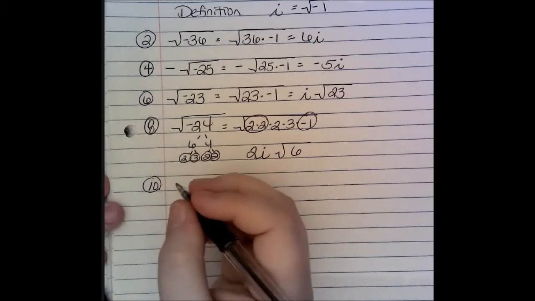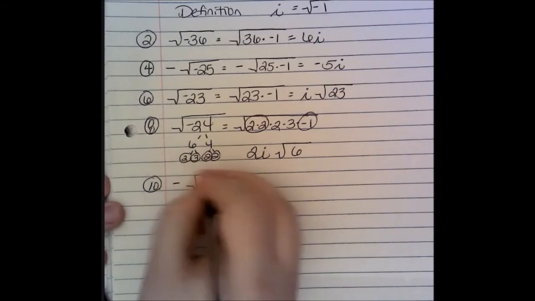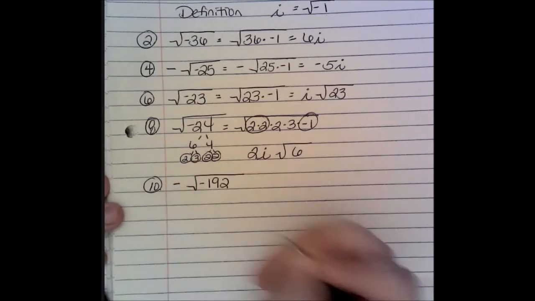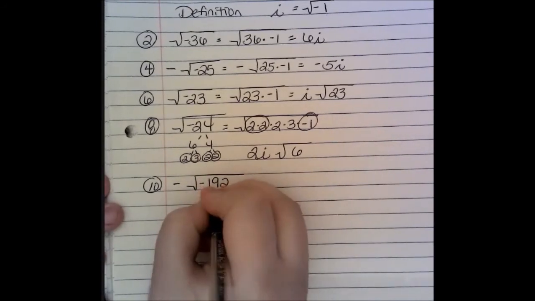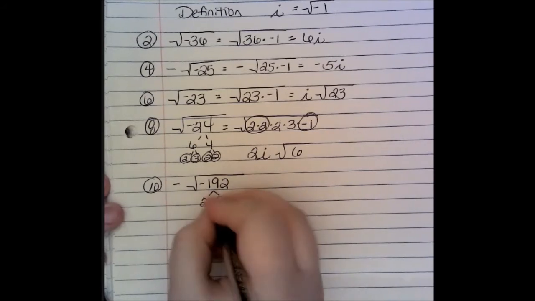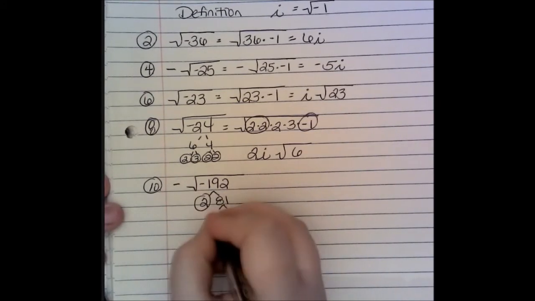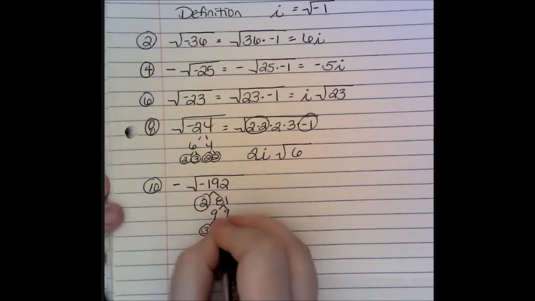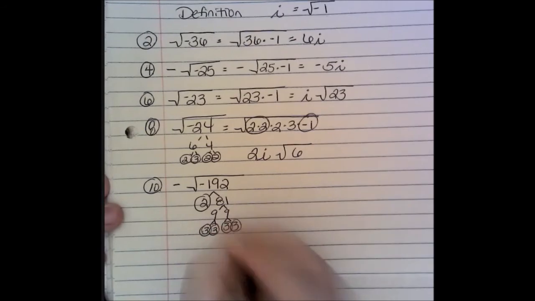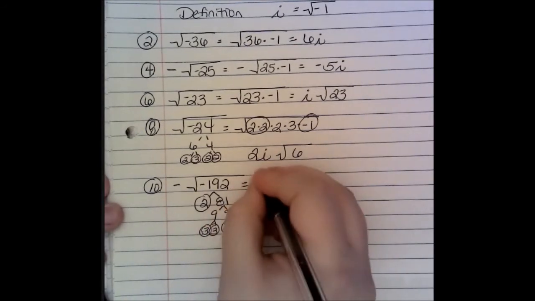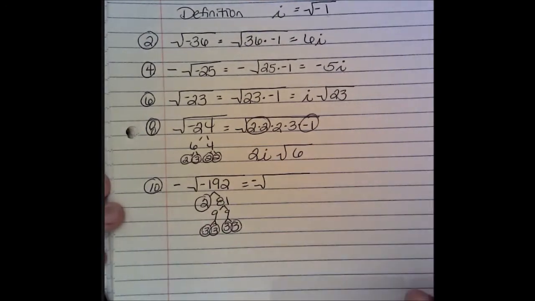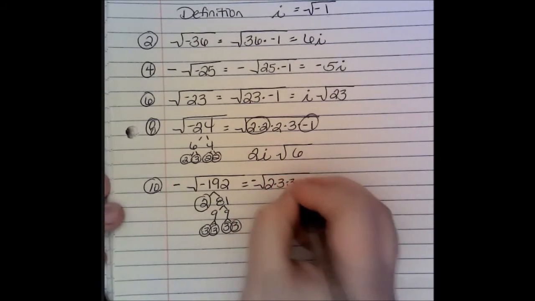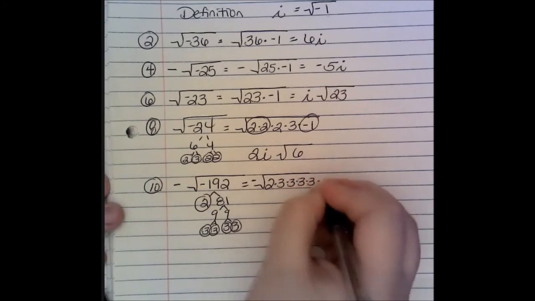Number 10, the opposite of the square root of negative 192. So we're going to break that apart to be 2 and 81. 81 is 9 and 9, and we have all these 3's. So I'm going to rewrite this with our 2, our four 3's, and our negative 1.